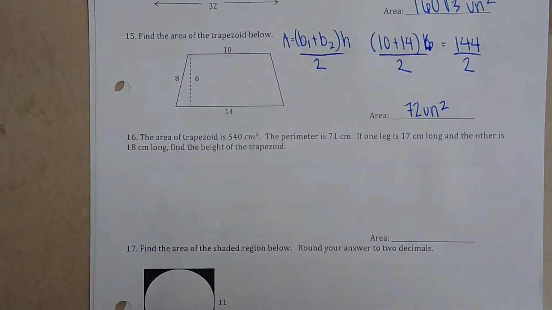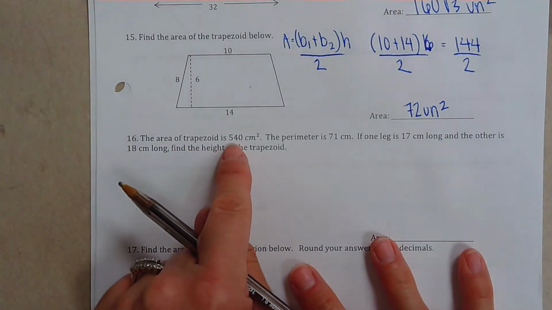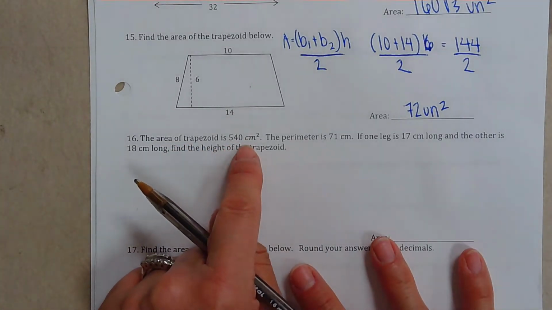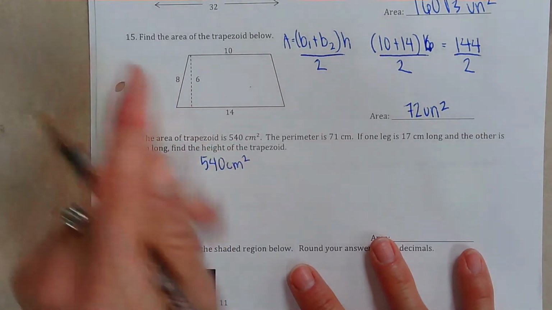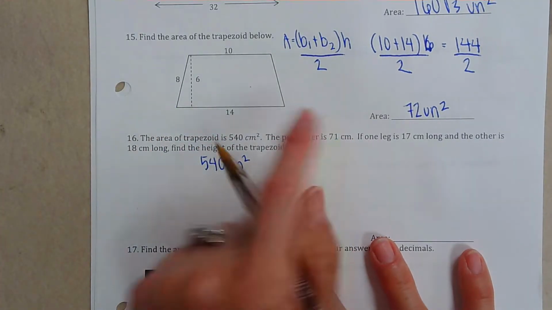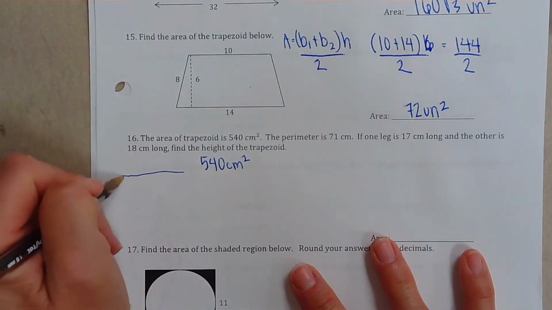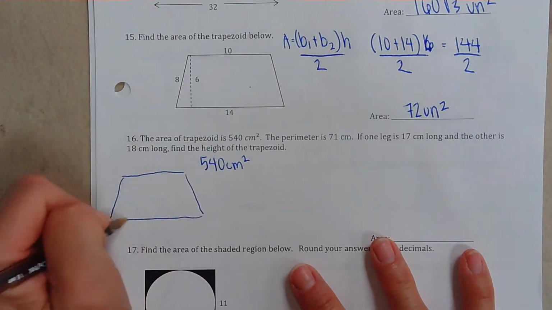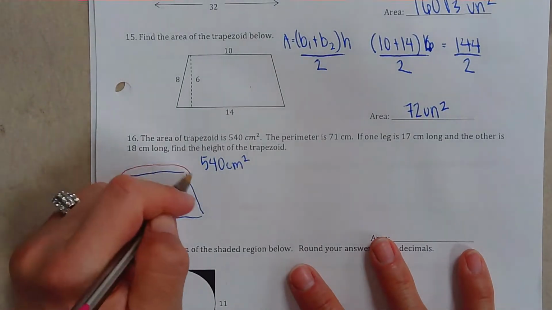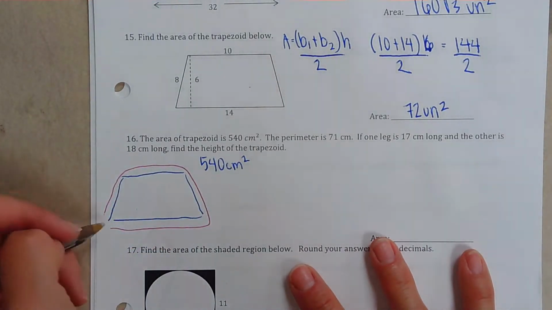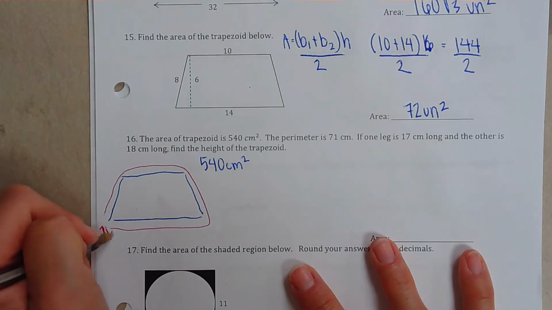All right, number 16, tricky problem alert. The area of the trapezoid is 540 centimeters squared. The perimeter, meaning the distance all the way around, so if we were to go all the way around this trapezoid, is 71 centimeters.